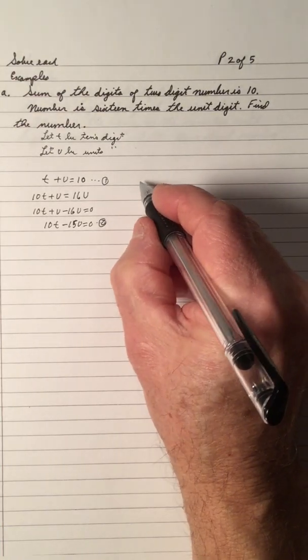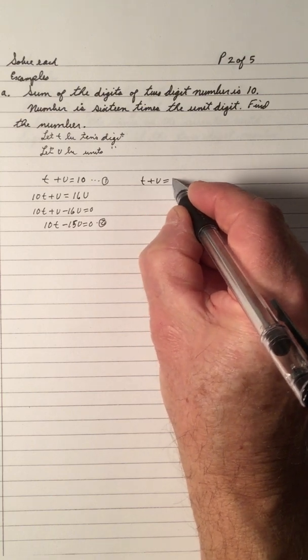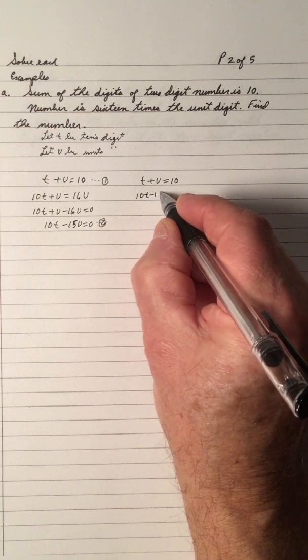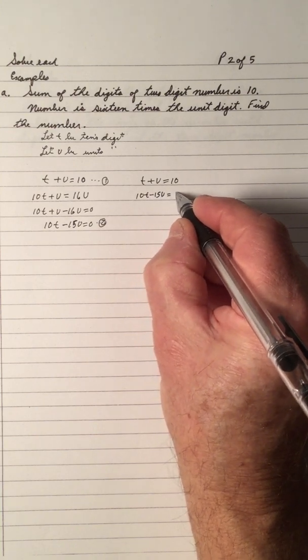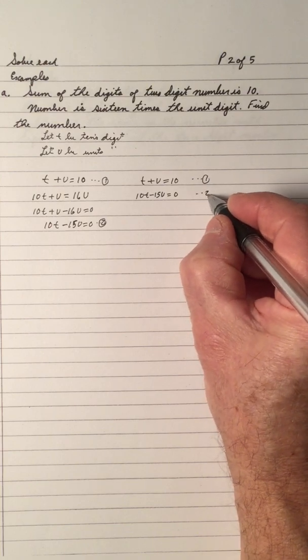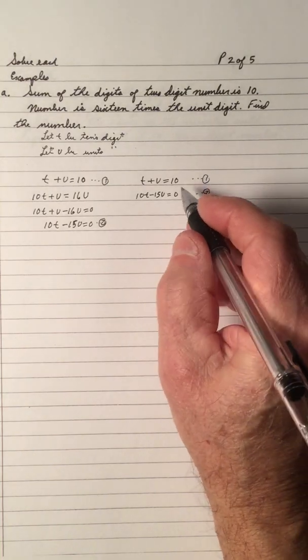So what we'll do, we'll take the two equations and put them one on the top and one on the bottom. Notice I have them in order. So this is equation 1, that's equation 2. I simplified this equation to become this, and I'm going to do elimination.